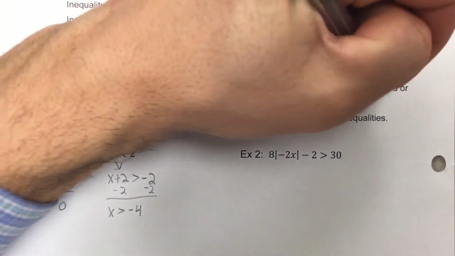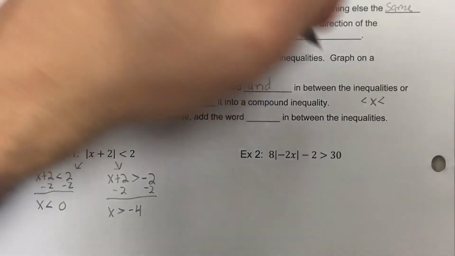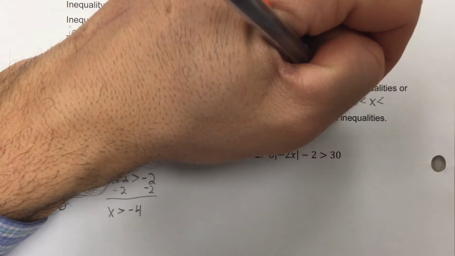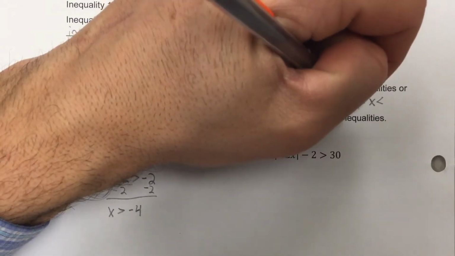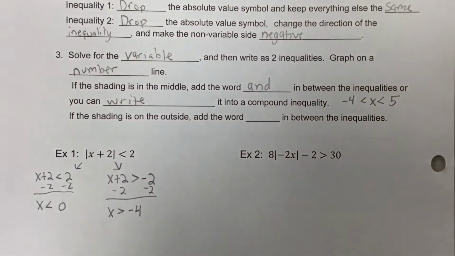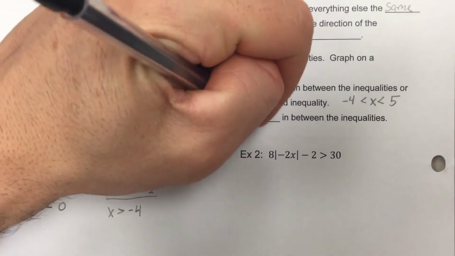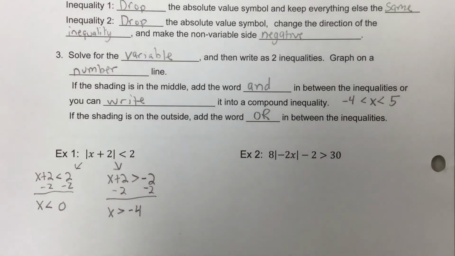And again, a compound inequality is where you have the x in the middle, something like negative 4 is less than x, which is less than 5. If the shading is on the outside, add the word or in between the inequalities.